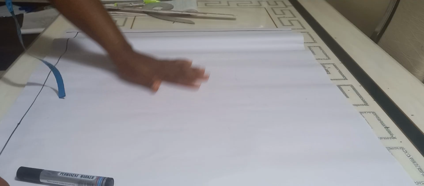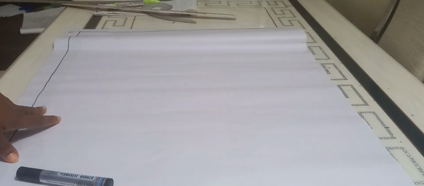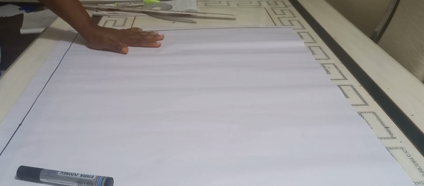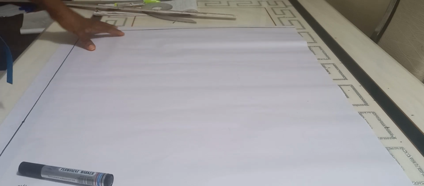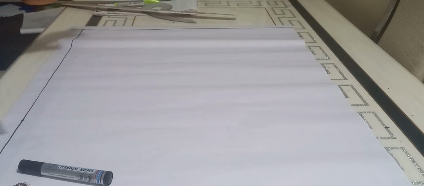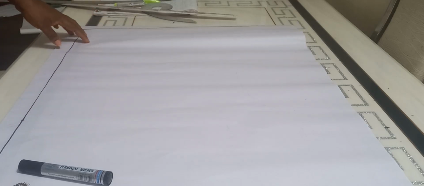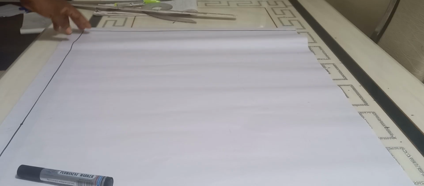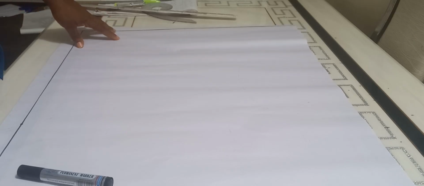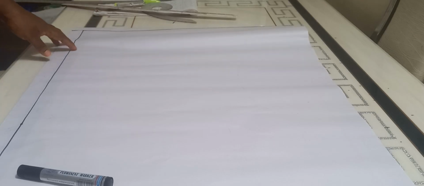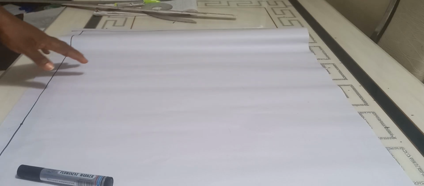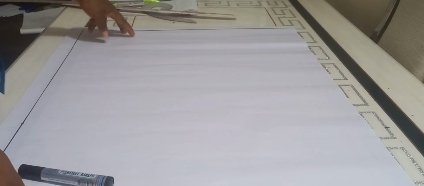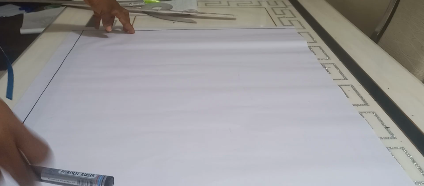Before you start drafting your pattern, you need to prepare your pattern paper. I like using white. That is a brown pattern paper. The way you prepare it is that you draw a box. Let me say triangle, I think a square, I've forgotten the shape, sorry. Let's call it a box.